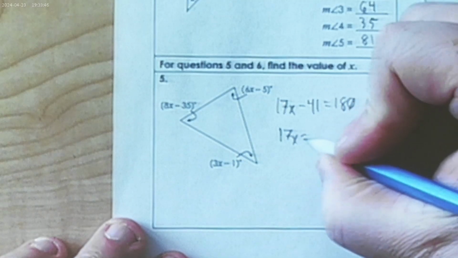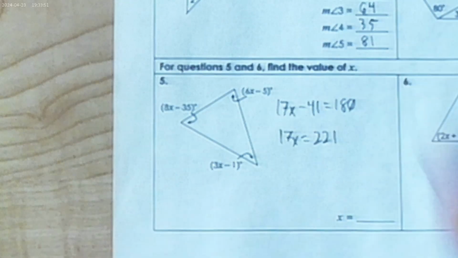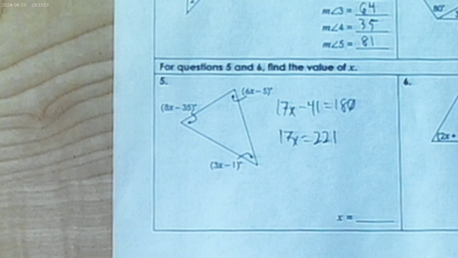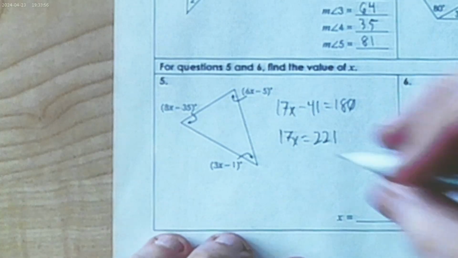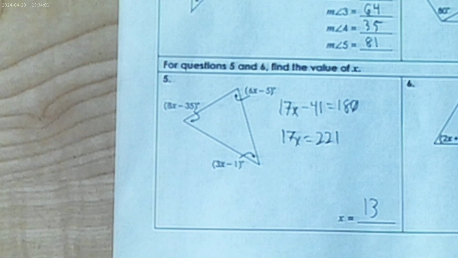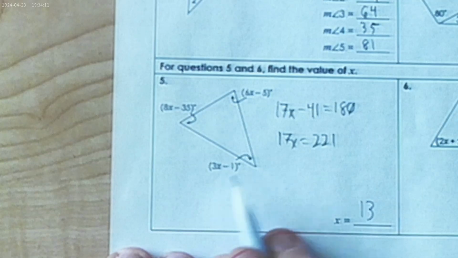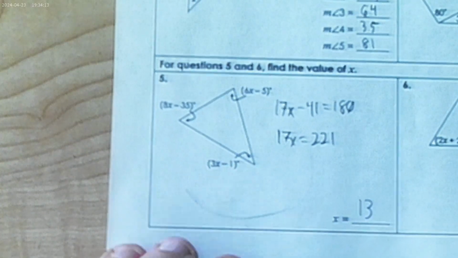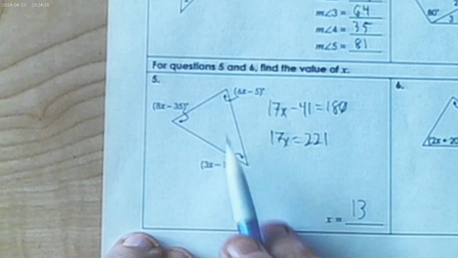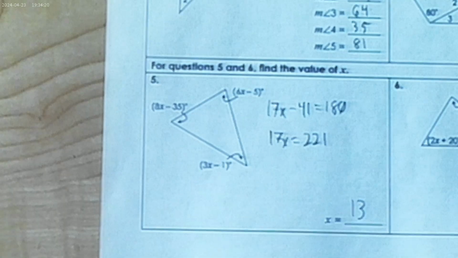So 17x equals, I'm going to take 180 minus 41. That's going to be 221, divided by 17. So x is going to equal 13. And yeah, there we go. If you really want to test to make sure that you have the right answer, take 13, plug it back into x, find all 3 of the angle measurements and add them up. You should get 180 by the time you're done.